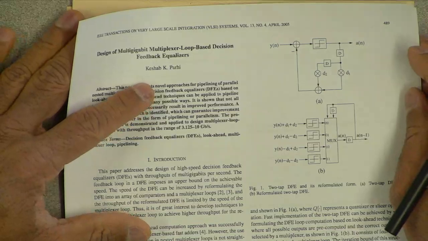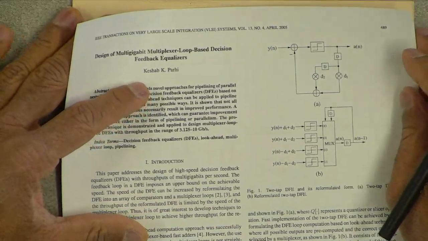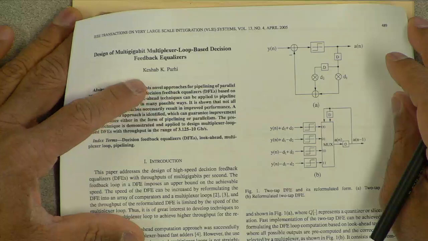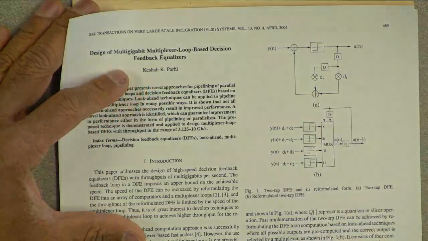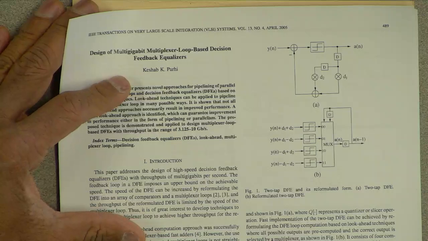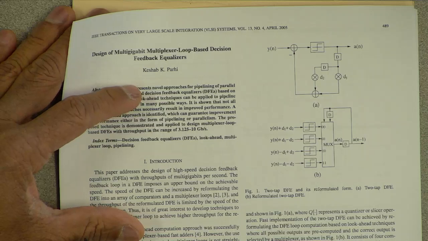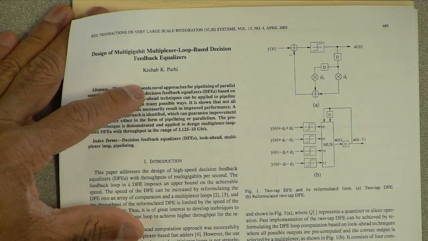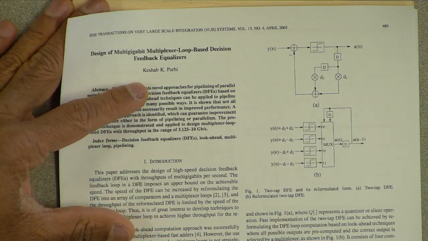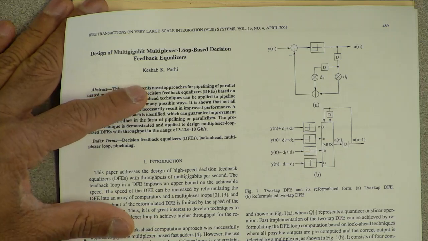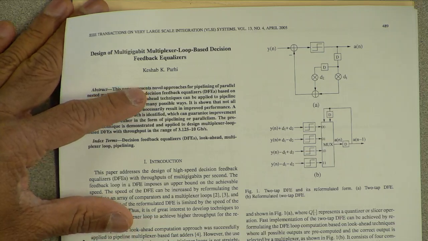So later on, people became interested in using these kinds of DFEs, decision feedback equalizers, in many other applications, in particular backplanes, serializer, deserializer. If you think about the copper interconnect in the on-chip, chip-to-chip interconnect and fiber communication.